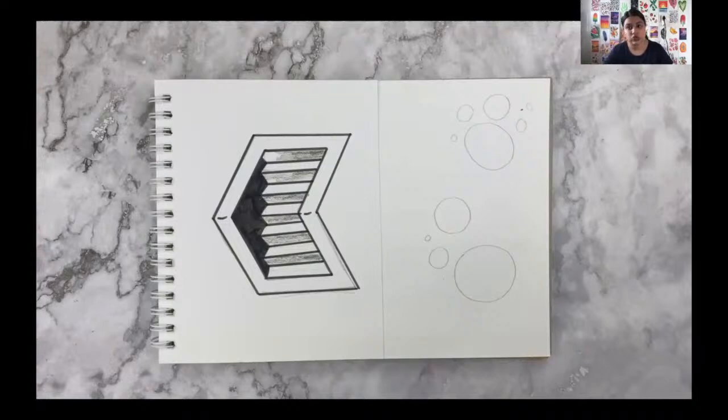Now, when it comes to the shading, you can follow the concept of light, medium, dark. That is, for dark, you need to put a lot of pressure on your paper with your pencil or your color pencil, whatever you're using. If you're doing medium, you want to put a little less pressure, and for light, you're doing far less pressure.